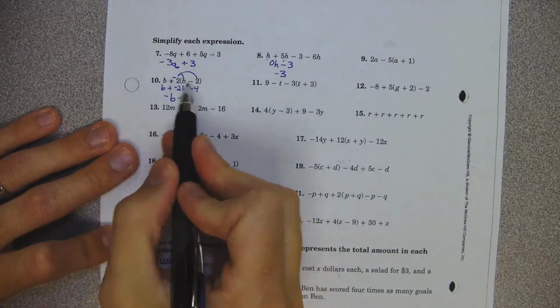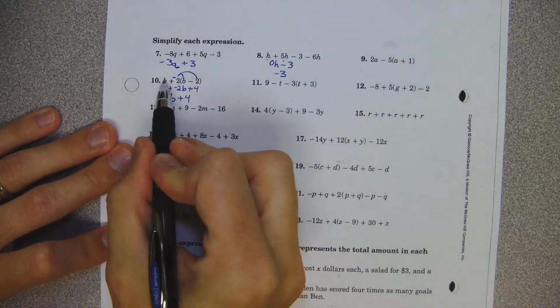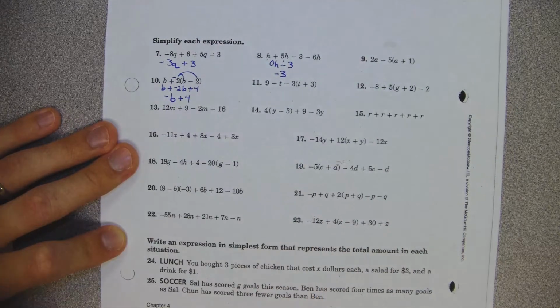We've taken this not too terribly complicated ordeal, and we have now simplified it. This original and this new version are exactly the same. They have the same value. So when we simplify, we're really not changing anything. We're just making it easier to look at.